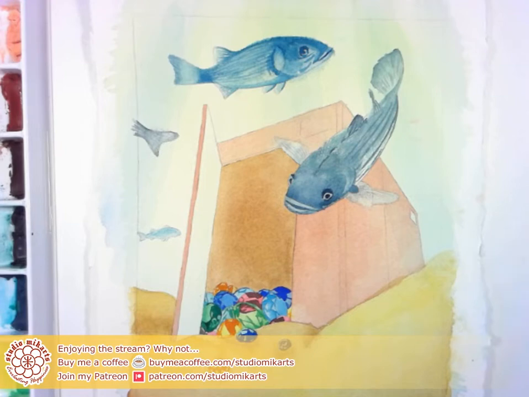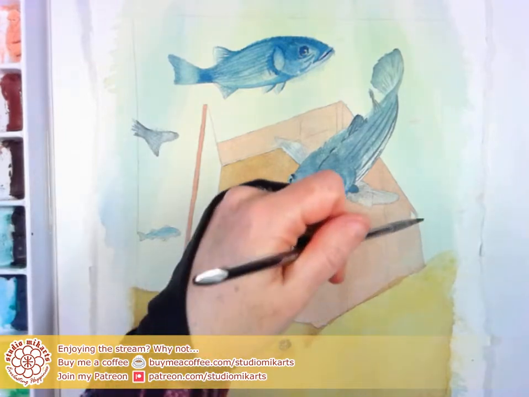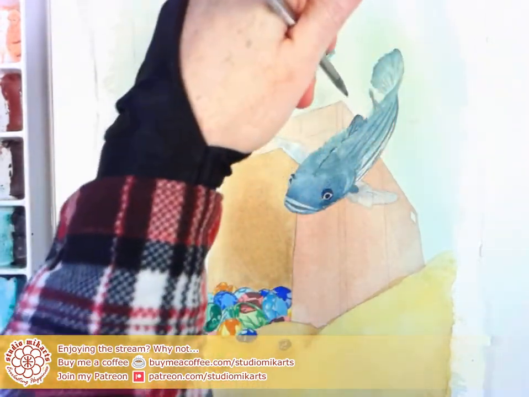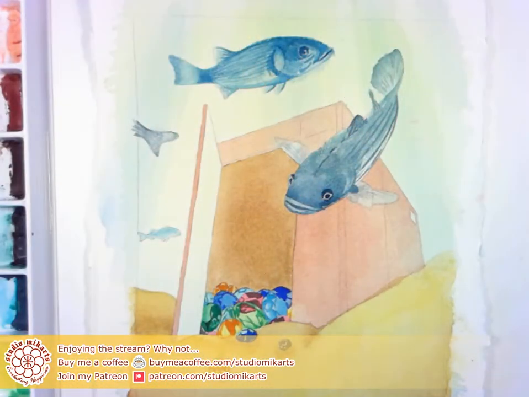Oh yeah, I just remembered I wanted to add bubbles anyway. I wanted like bubbles to be coming out of the camera. So I won't add any more fish. That's enough fish.